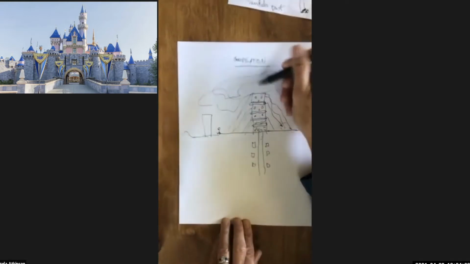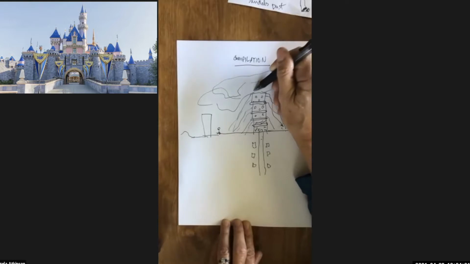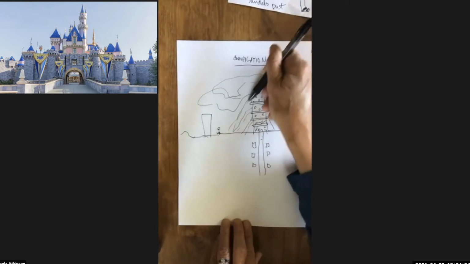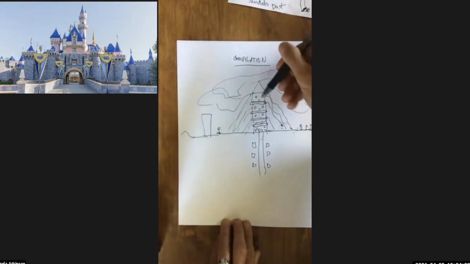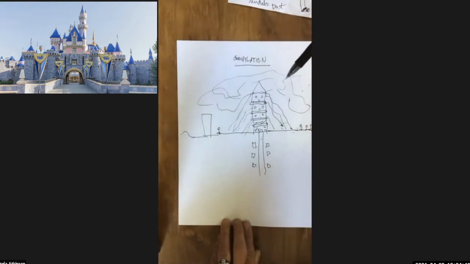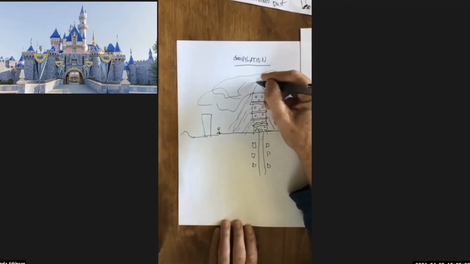The place I saw that again was looking from the top down, where I saw the pyramid. At the top, I had a viewing area or something like that.